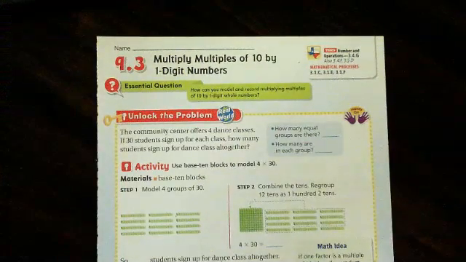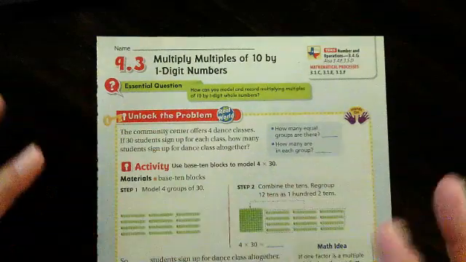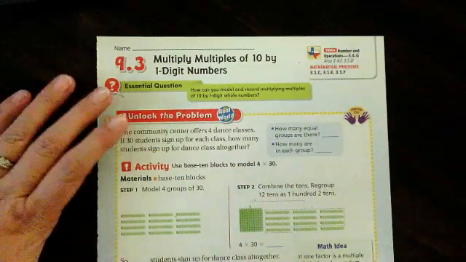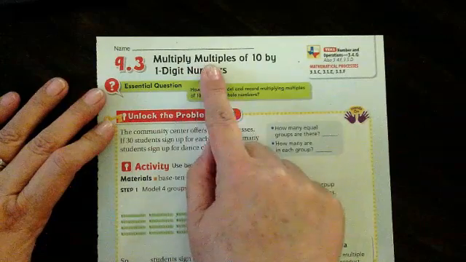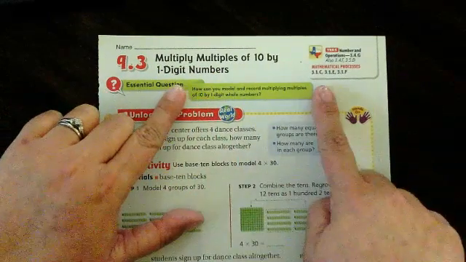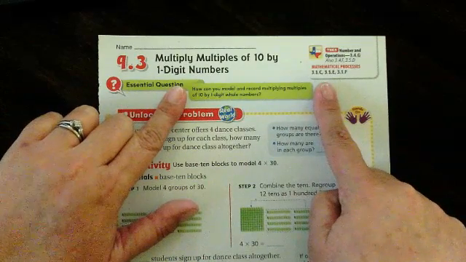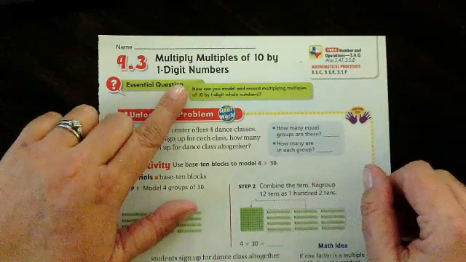Hi, everybody. So today in math, we're going to be looking at another strategy for understanding how we can use tens to multiply by multiples of 10 and by a one-digit number. So here's the title, Multiply Multiples of 10 by One-Digit Numbers. Here is our essential question. How can you model and record multiplying multiples of 10 by one-digit whole numbers?